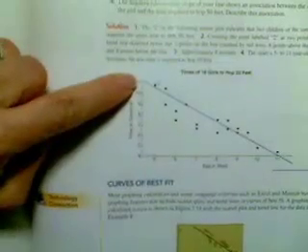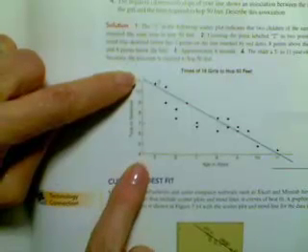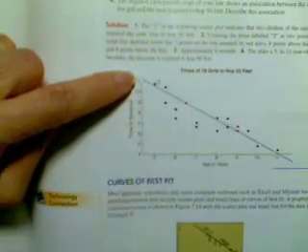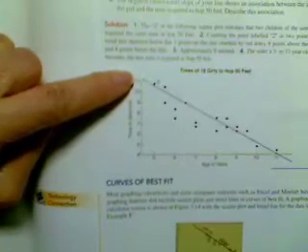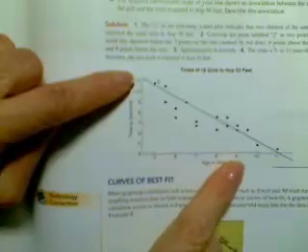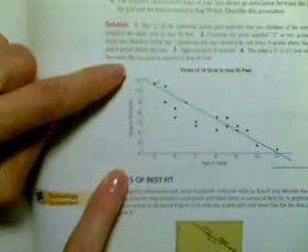The example they give you is from the starting point at time, they're dealing with age. This is age of children, and this is time in seconds.